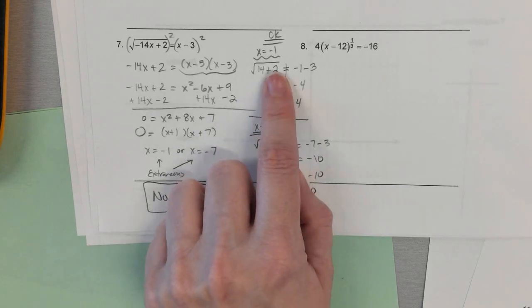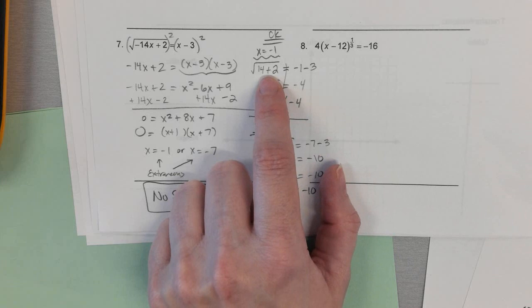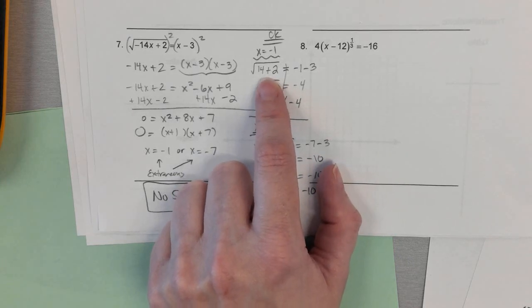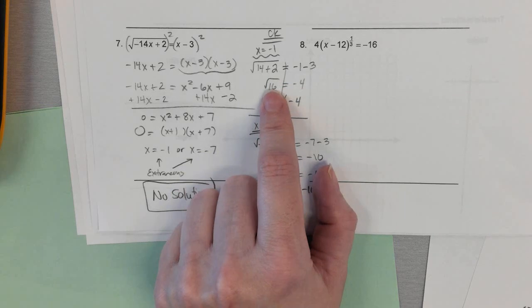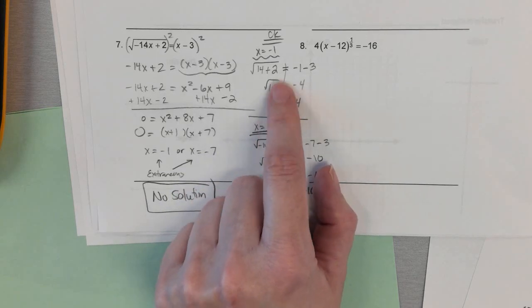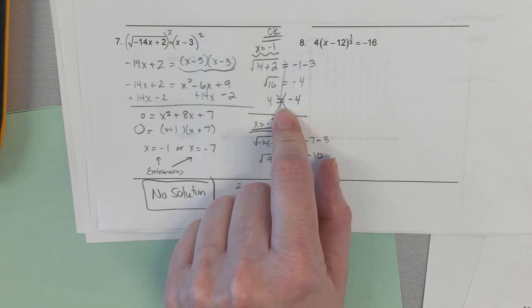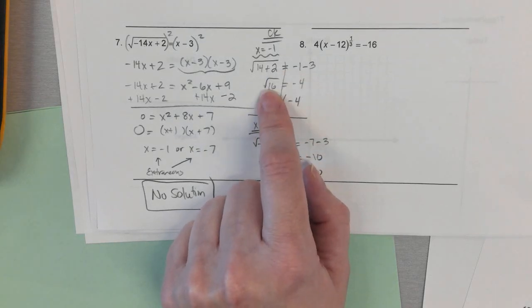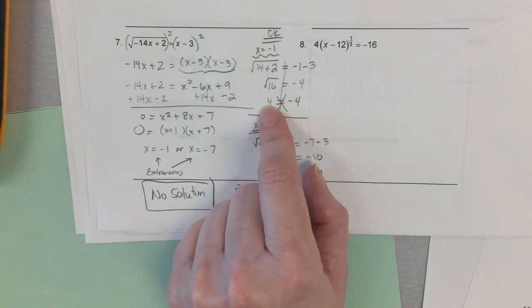Okay, this is what your check should look like. Please take a moment now to make sure you have the proper work. Okay, so you have to plug it in. Square root of 16 is 4. On this side you get negative 4. Why is this not the negative 4? Why can't I say that's okay?